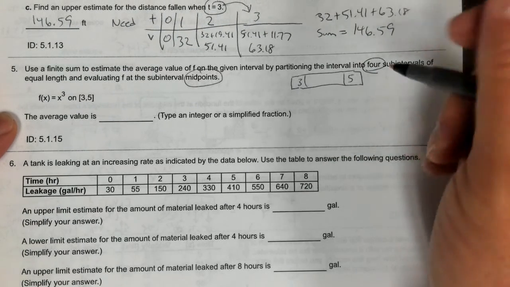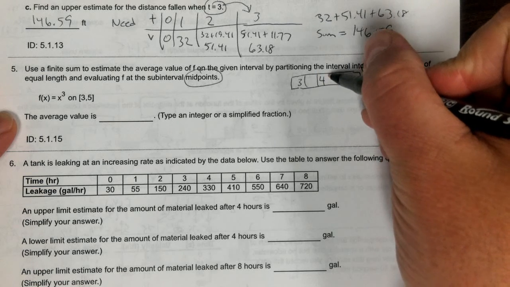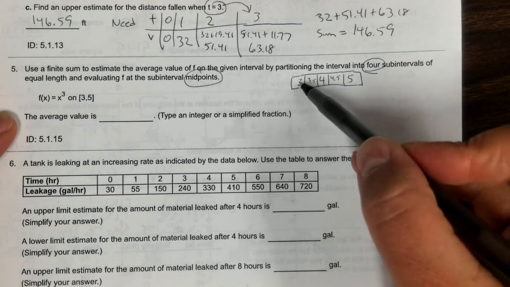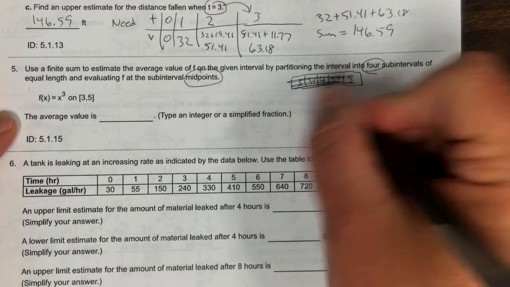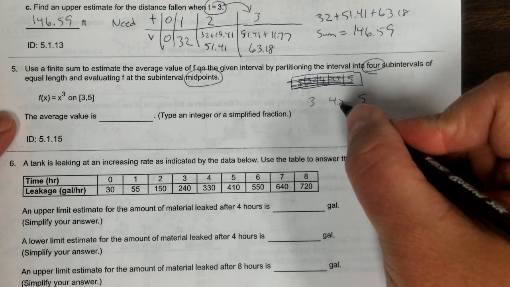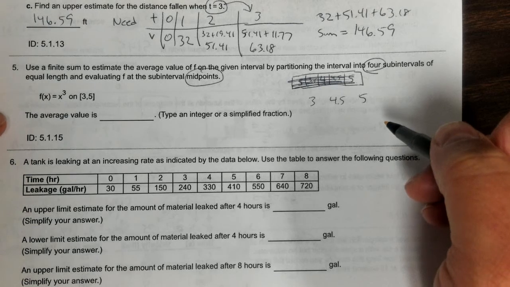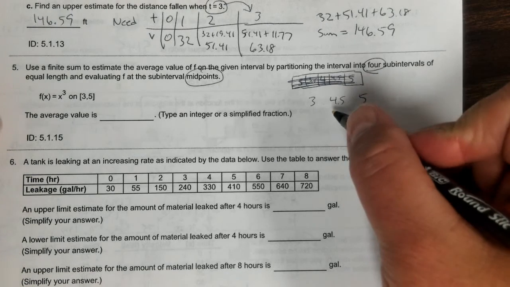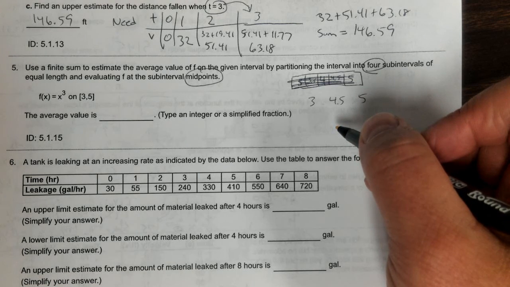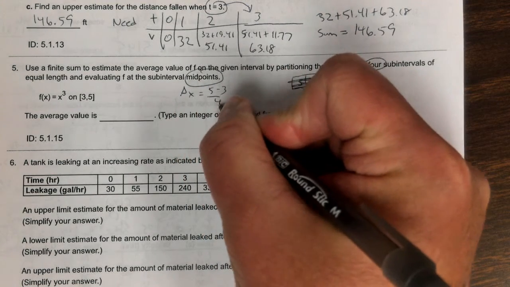Okay, so 4 would be right down the middle, and then 3.5, 4.5. 1, 2, 3, 4, 5. I just did 5 rectangles. Okay, so I need 3 to 5. The middle is 4. So that'd now be 2 rectangles. And I need to use the midpoint. Let's do my delta x first. 5 minus 3 over 4 gives you a half.